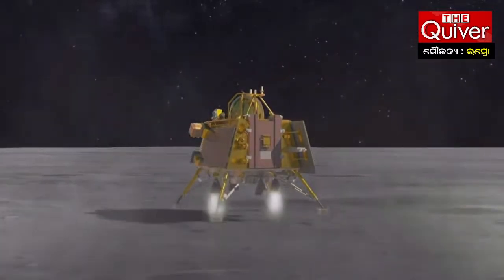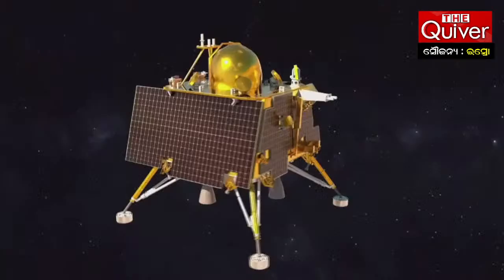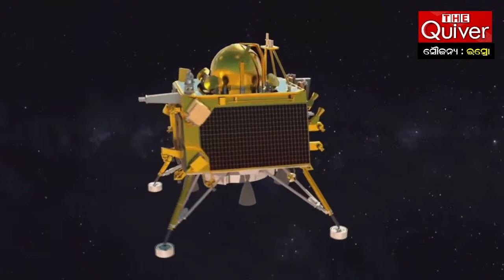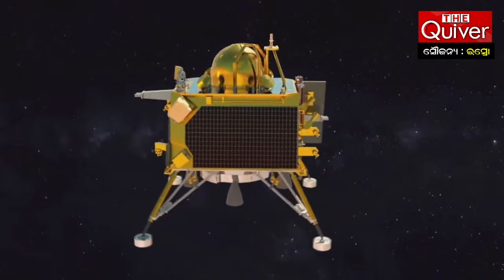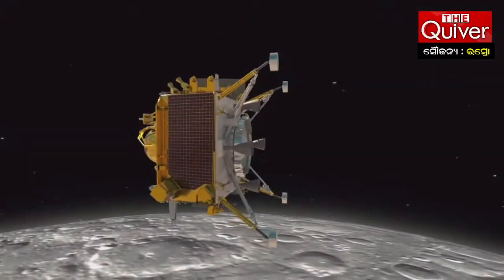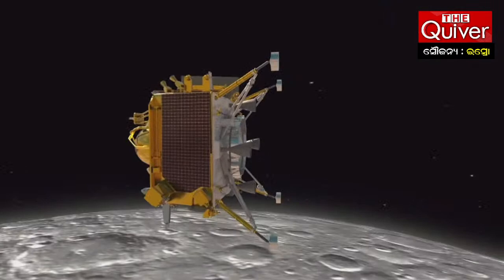Make it further, that is true indeed. We have arrived at the desired landing site at the start of powered descent. We are also happy to announce that live images from the Chandrayaan 3 lander imager camera are being received continuously.